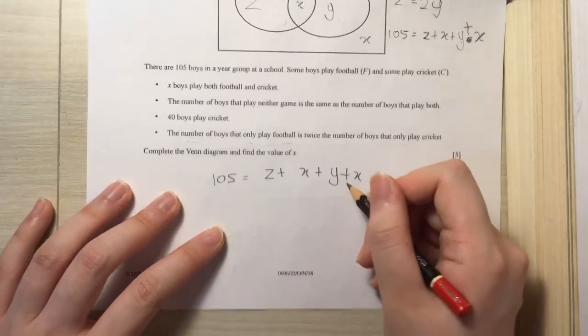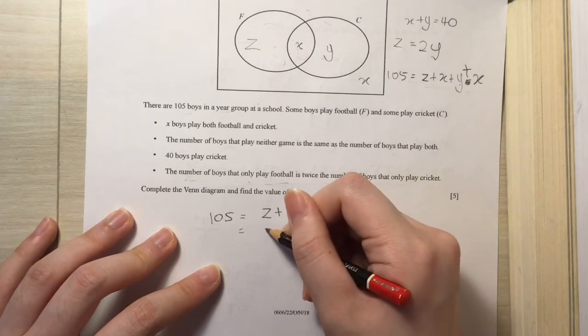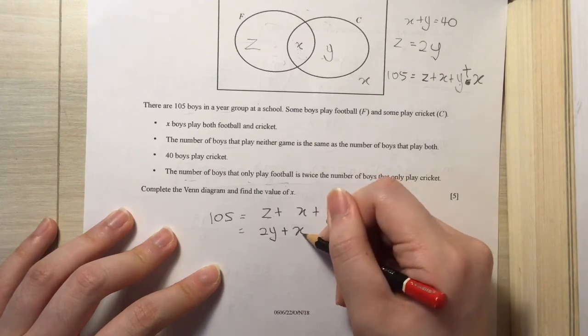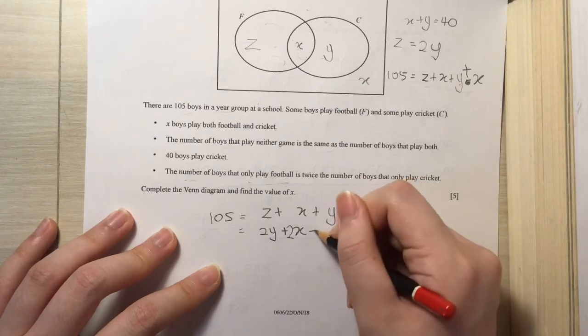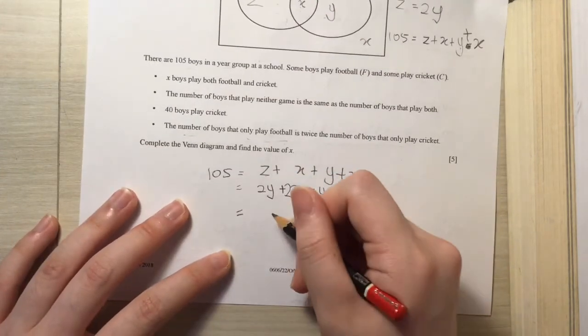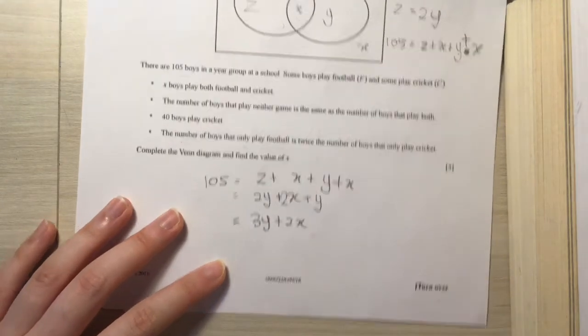Okay, so since we know that z equals 2y, you may change the z to 2y first. And here we have 2x, so I can just put a 2x over here plus y. So in other words, 105 means 3y plus 2x.